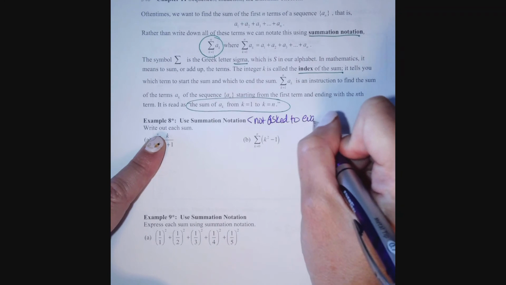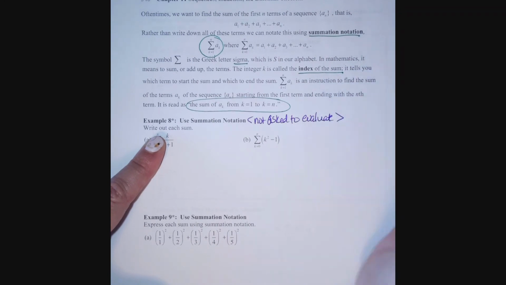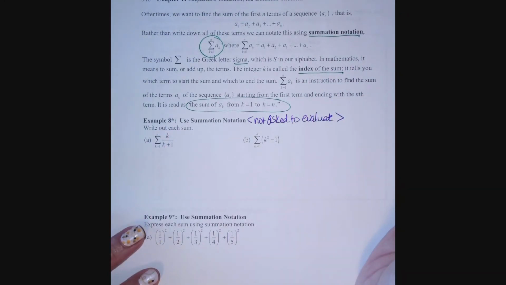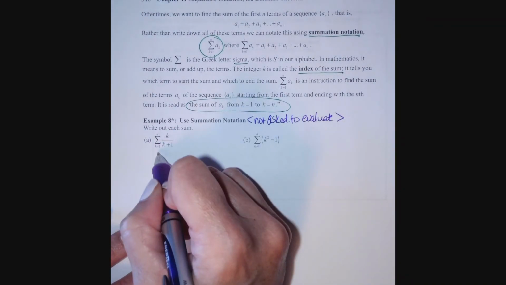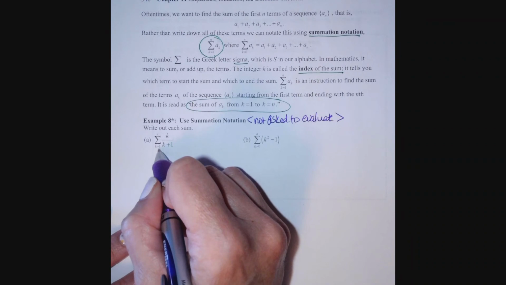So we're not asked to actually find the sum, because some of these you can't find the sum if it's an infinite sequence. We're just asked to tell you how you would find the sum. So here's our general term, and we're interested in adding the terms from 1 to n.